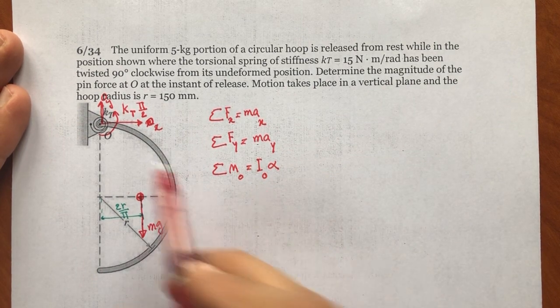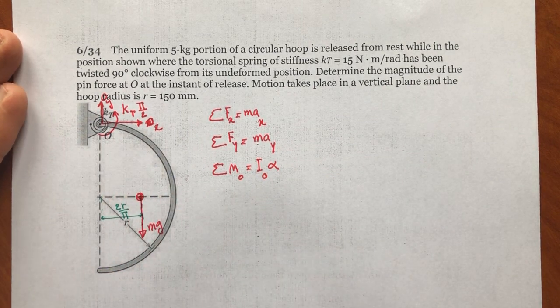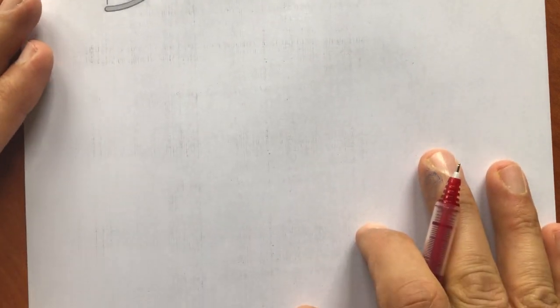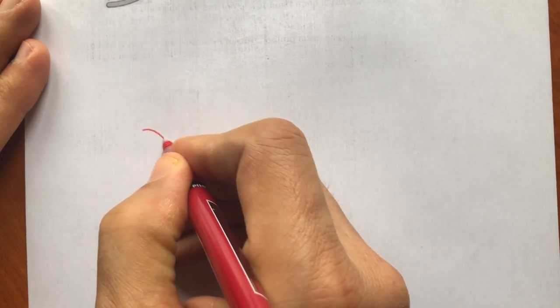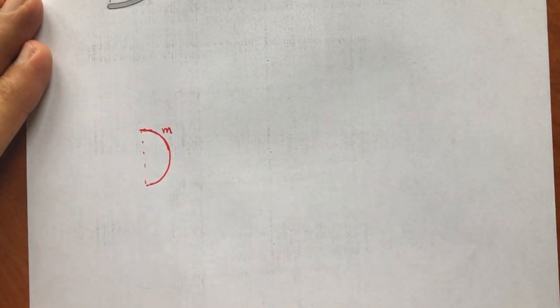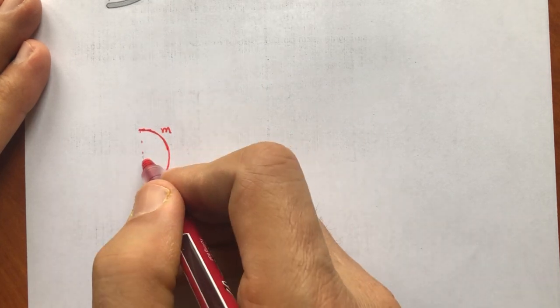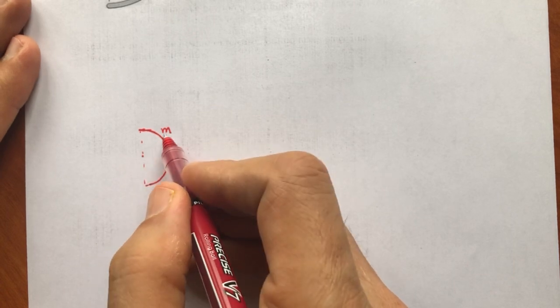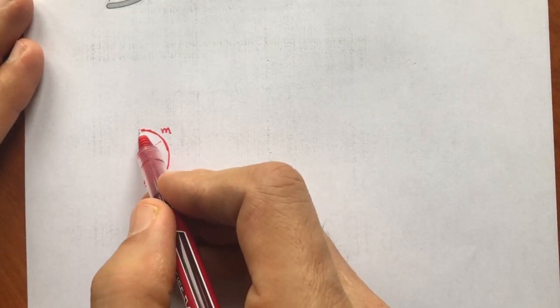But what is Io for half a ring? There is a point over there that I need to explain. Let's do it here. If I have half a ring with the radius of r, and let's say the mass of it is m, then the mass moment of inertia at the center is going to be mass times radius squared, right? We know that from Appendix B. But how about this point?